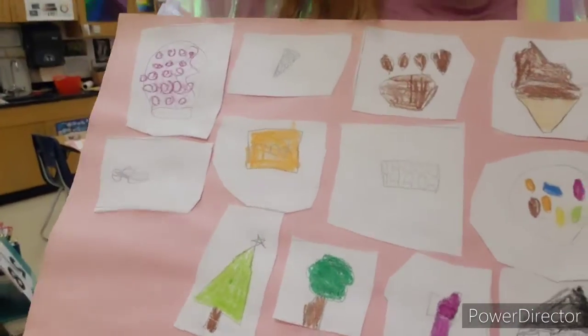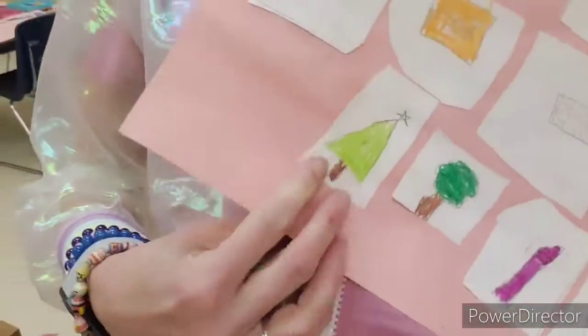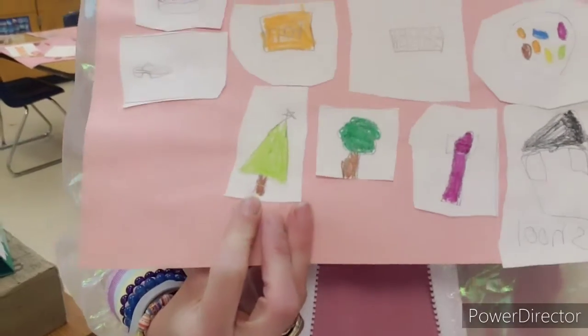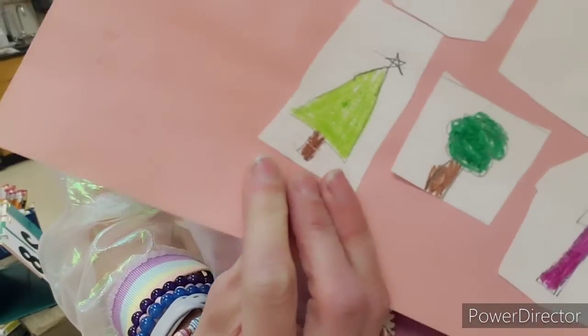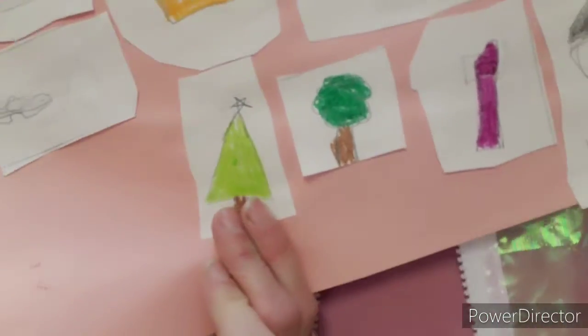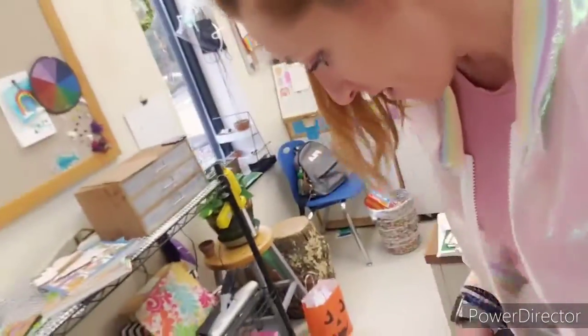And then this one, one of my friends used a triangle and a little rectangle at the bottom, a little star at the top to make a Christmas tree for their favorite holiday. Which, a star is, I mean, that's pretty advanced stuff for a little one. I think, like I said, this was a second grader that made this one.